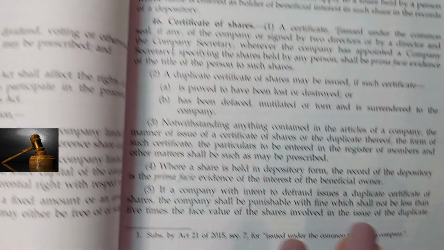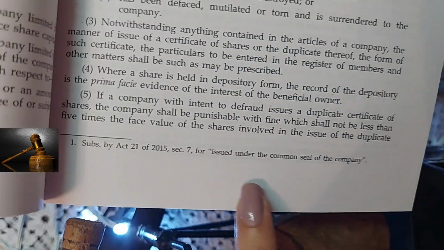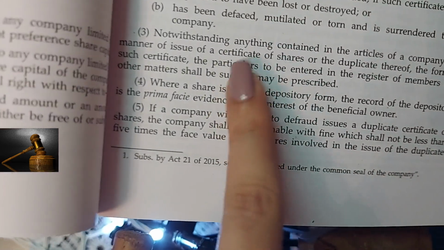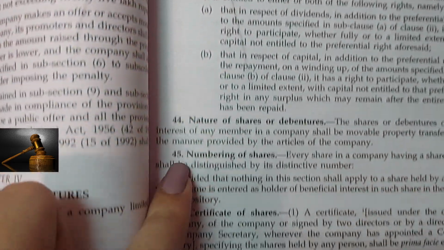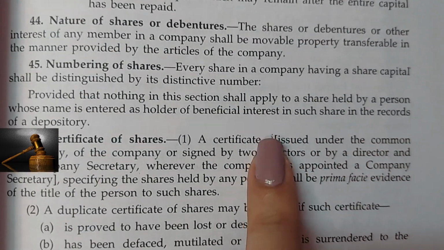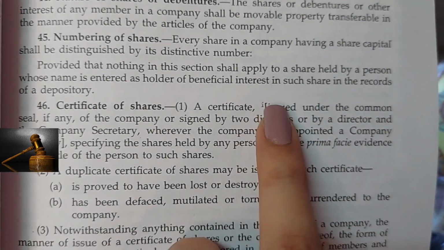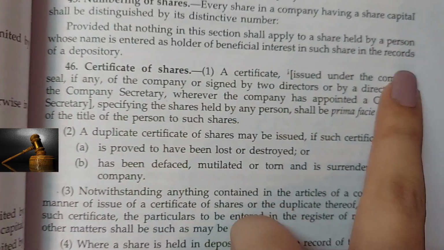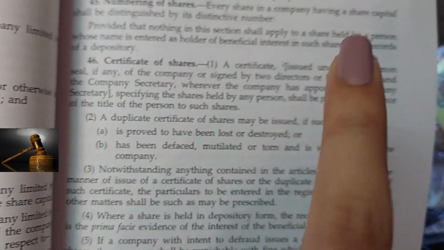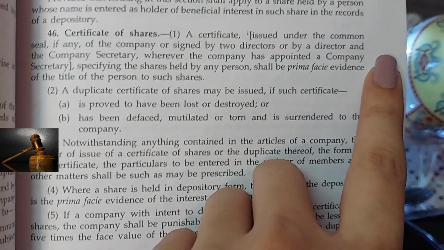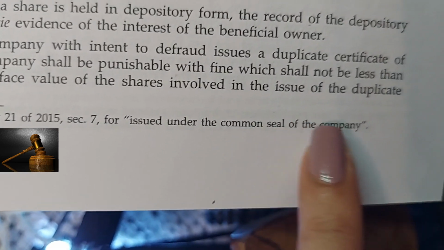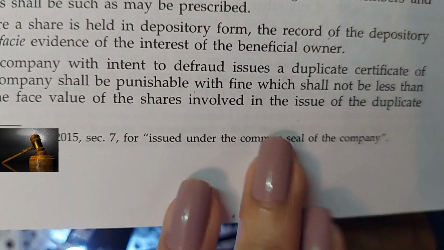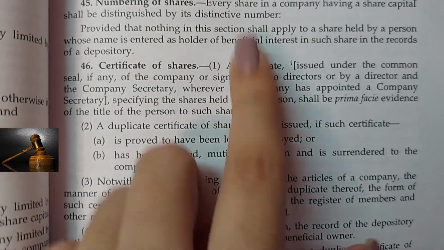Then after that, there are lots of notes that are given underneath the acts or at the end of the page. That is like substitution by Act 21. This is number 1. You have to find where it's written number 1. So if you can see here, it's written number 1. This bracket portion is substituted. Now it's the new one. Earlier what it was is given here, substituted by this act, section 4, issued under the common seal of the company. So this was the earlier one and this is the new one.